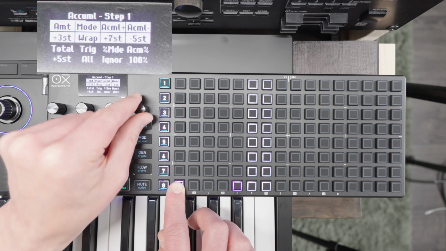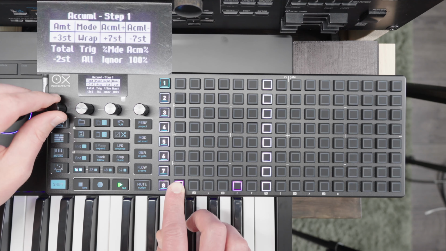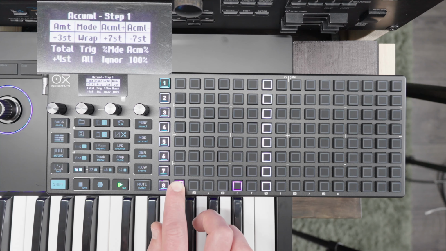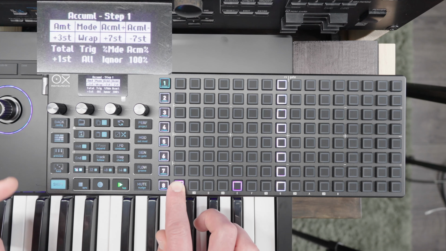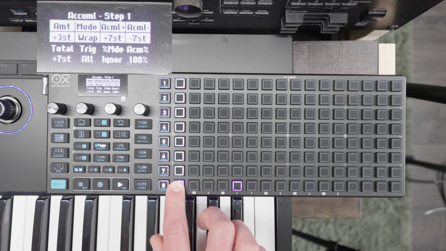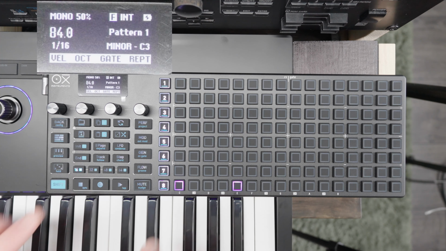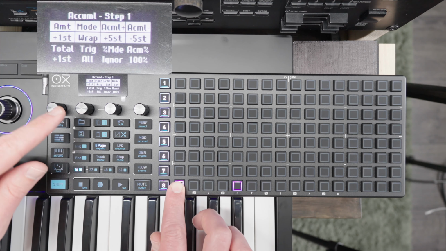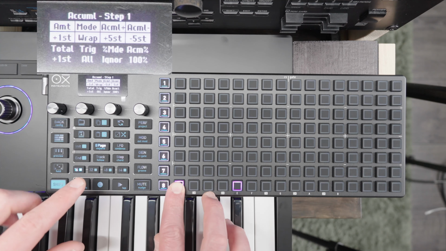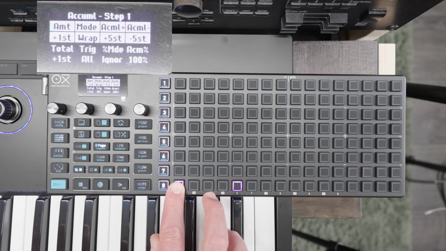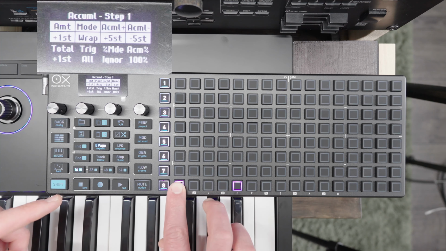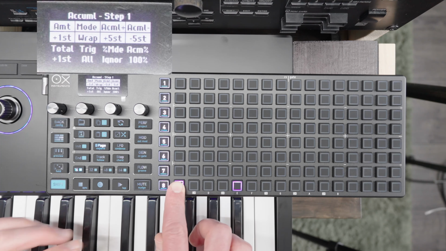Now we'll set the minimum to be -7. So once it gets to the maximum, it will start from the bottom up. Now the accumulator mode determines basically how the accumulator behaves when it gets to the end of the range.